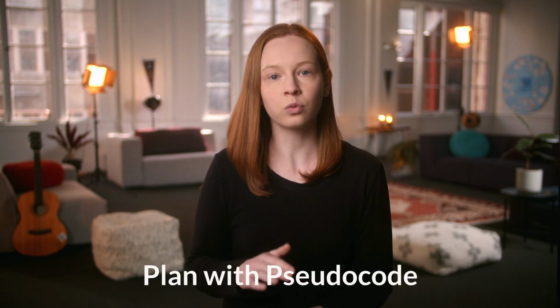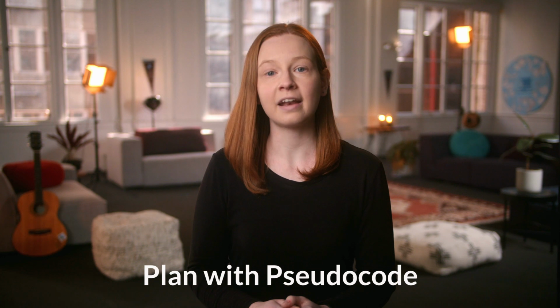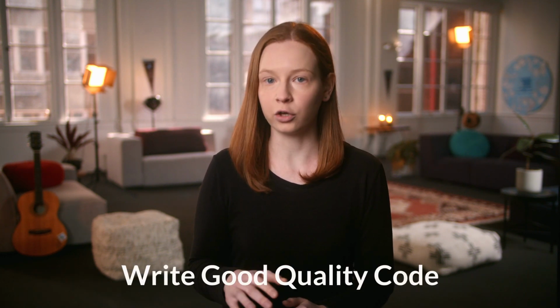We've already talked about the third problem-solving strategy quite a bit in this course. It's to plan with pseudocode. And after that, you can use the fourth strategy, write good quality code, to implement your plan. Following all of the quality coding practices that we've talked about in this course will help you write code that others will understand. If other people can understand your code, they'll be able to give you feedback on your solutions and help you if you get stuck.